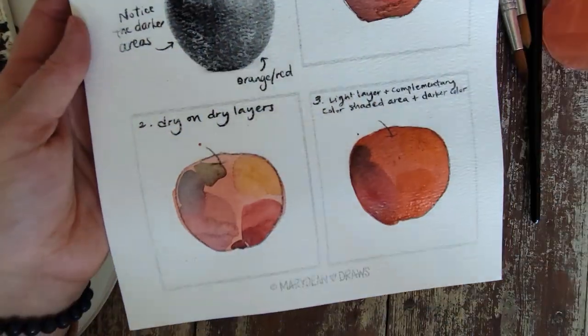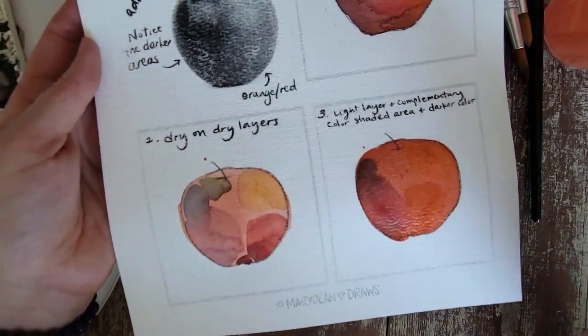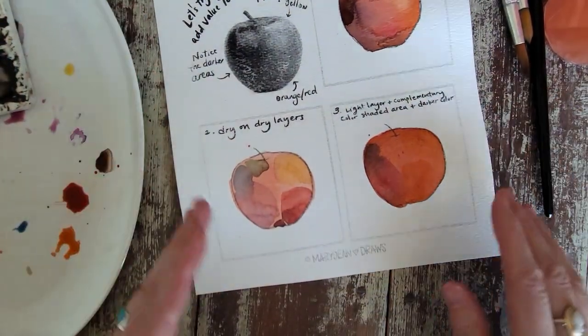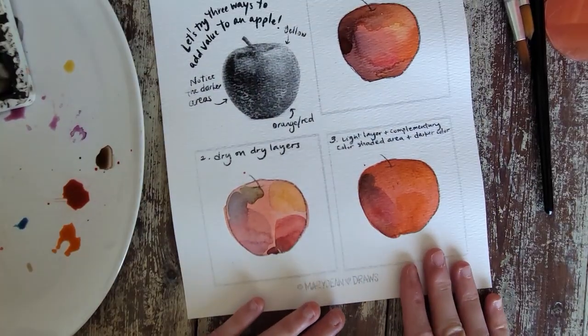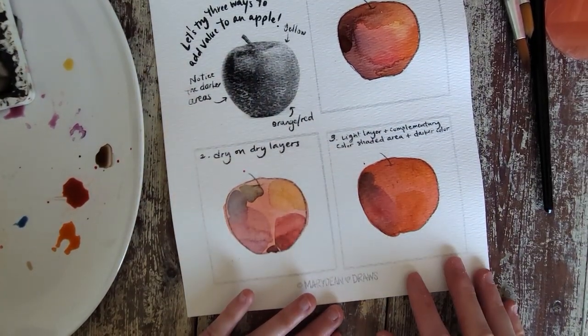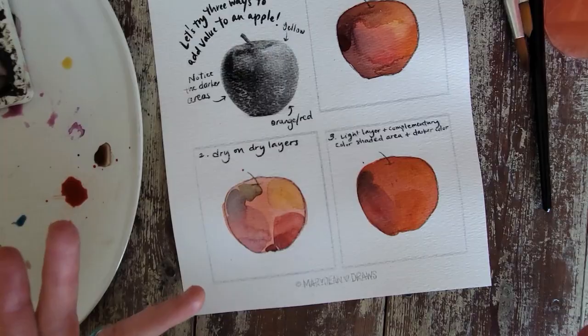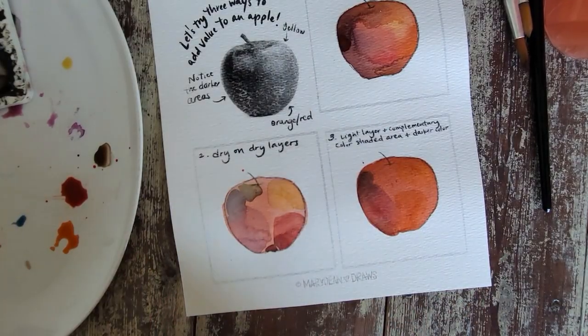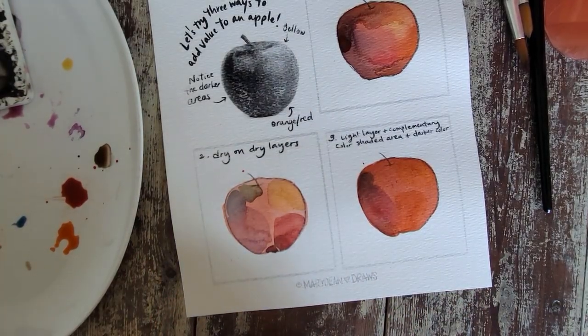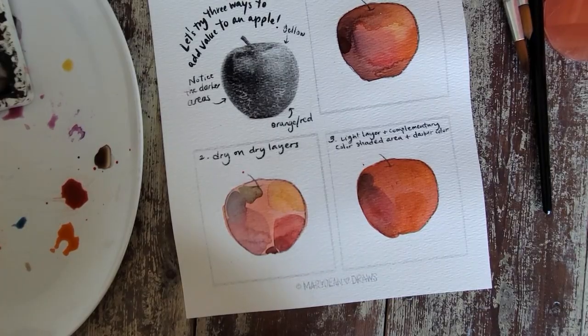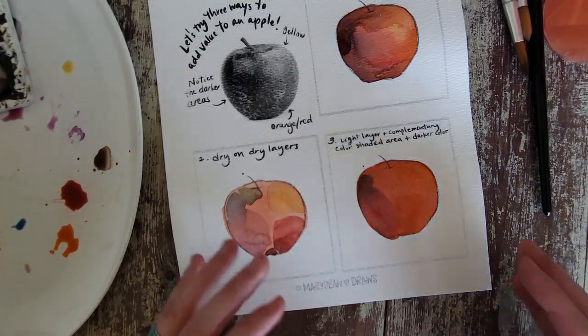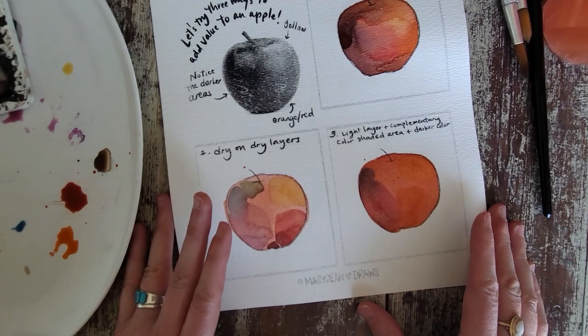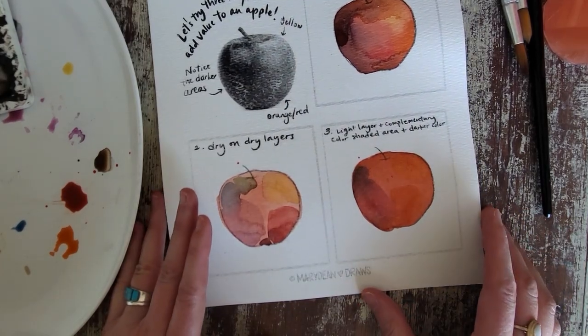I like them all for different reasons, but I just wanted to show you these three options for creating value. And then let me know which one you liked, what you think is most successful. And I think it would depend on what you're making and what look you're going for and your own personal style.